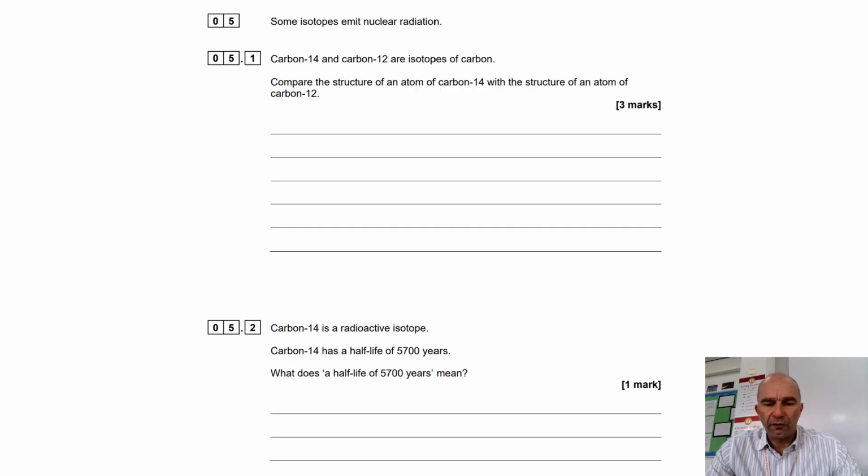So now on to question 5. So some isotopes emit nuclear radiation. So 5.1 is all about carbon-14 and how carbon-12 are both isotopes of carbon. Compare the structure of an atom of carbon-14 with the structure of an atom of carbon-12. Great question, 3 marks, really generous.